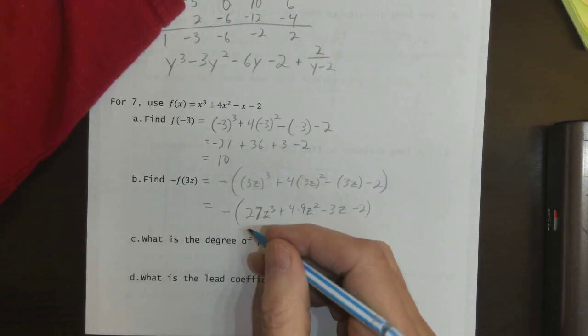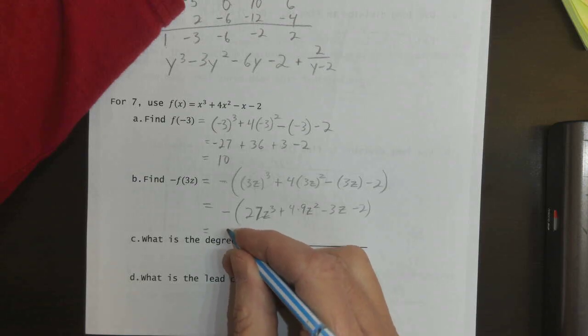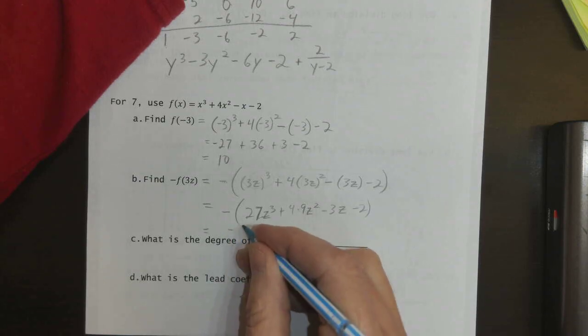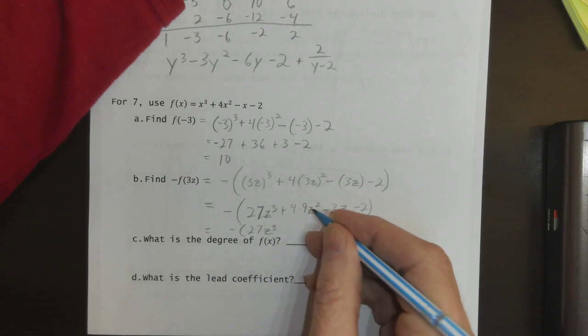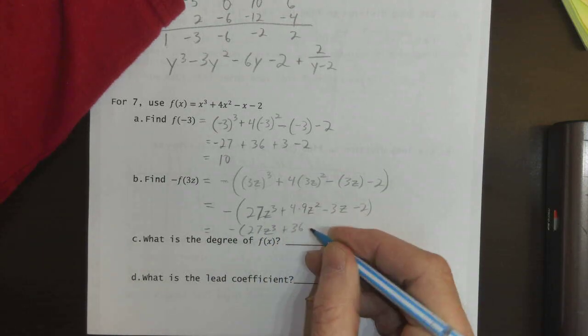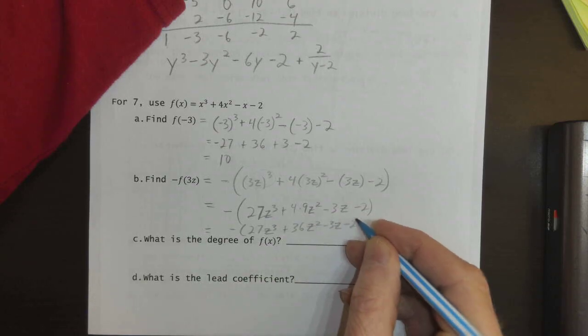I need to take my next step here. Four times 9 is 36. So that's 36z squared minus 3z minus 2.